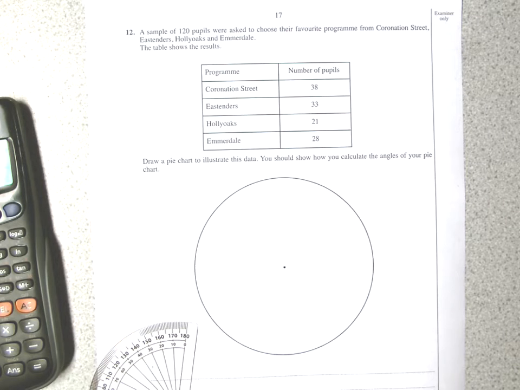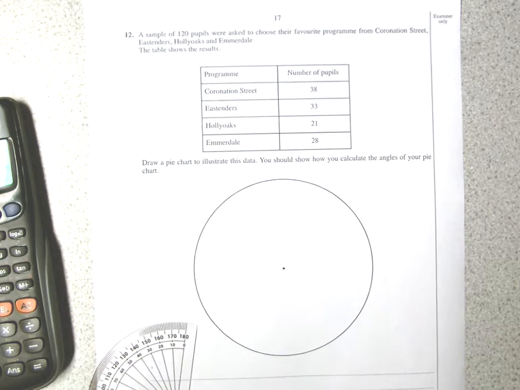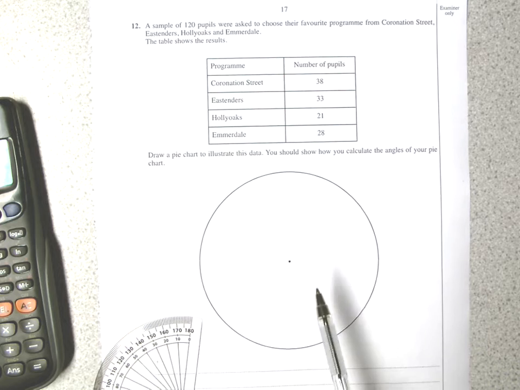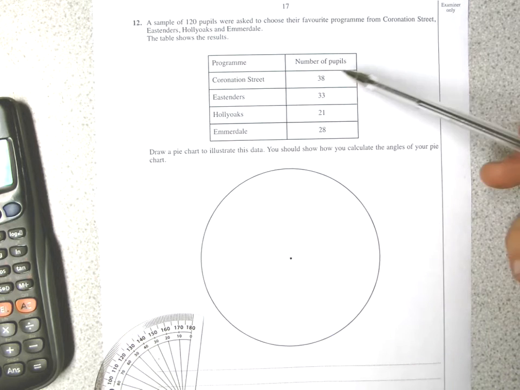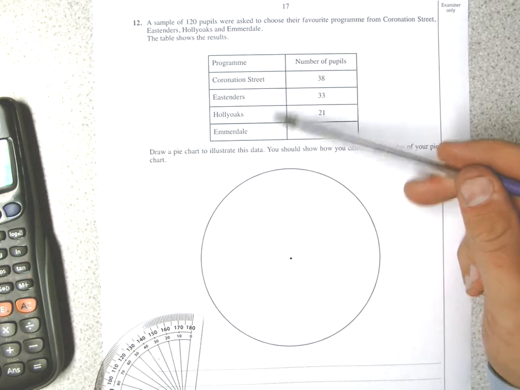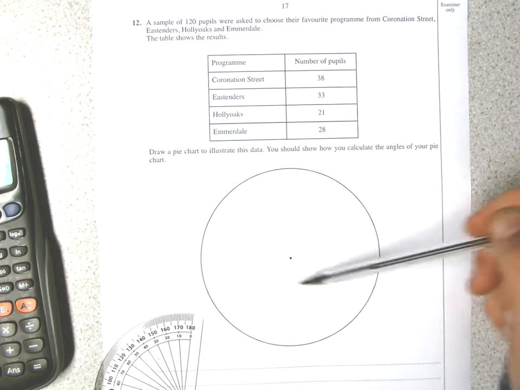Okay, pie chart. Take 5. I think I've made loads of mistakes, so let's do this good and proper this time. We've got to represent these pupils here on the pie chart.